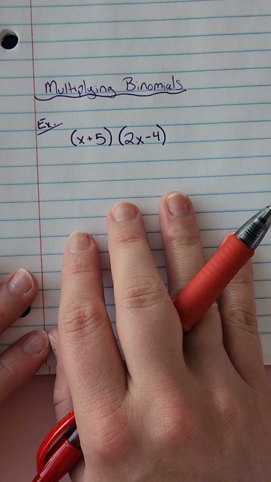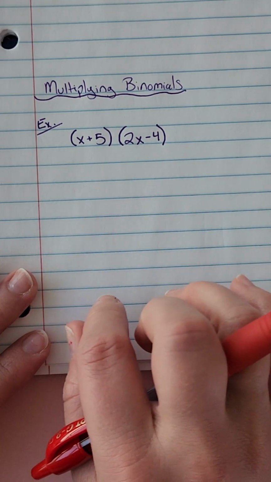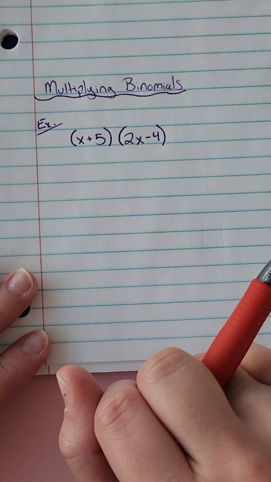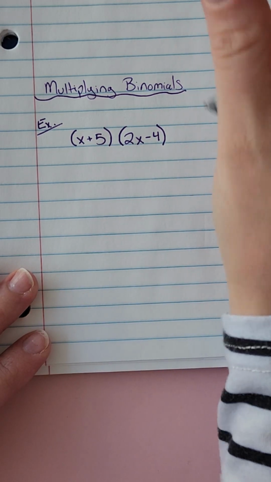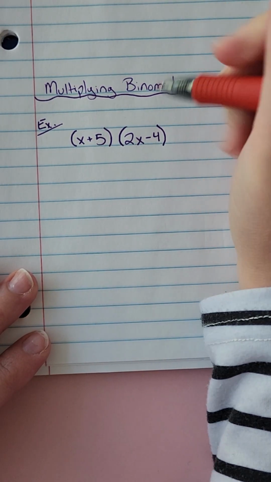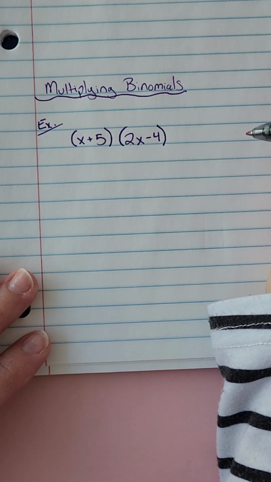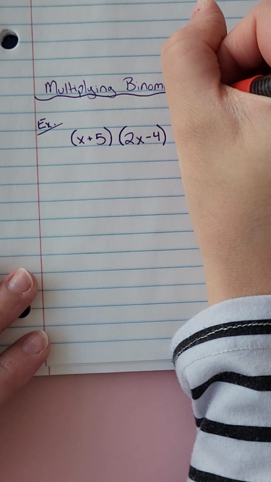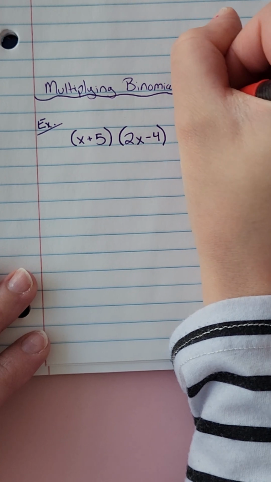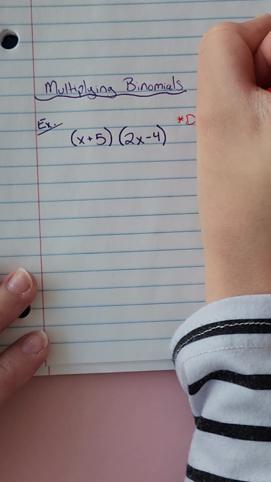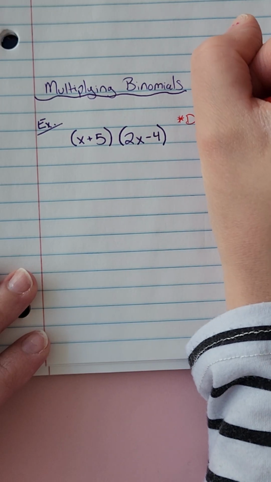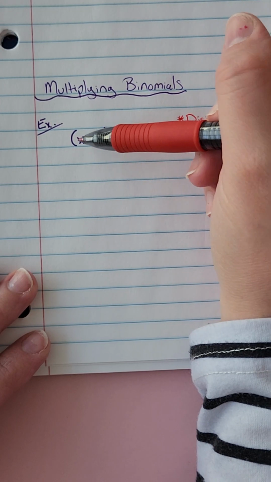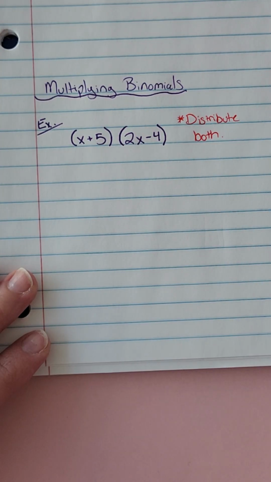Now, there are a bunch of different ways that people do this. I'm going to start with sort of the more technical way to do it, and then I'll get into another way to remember it that people know. But what I always tell my students when we're starting this, because I want to build on stuff that we have done previously, is I just say you will distribute both. Now I say both, meaning both of these terms on the left, we're going to distribute into the right side.